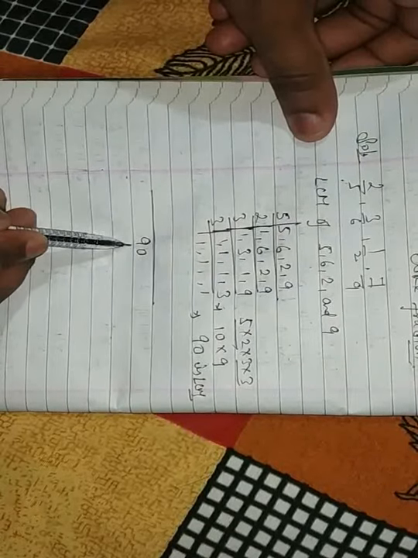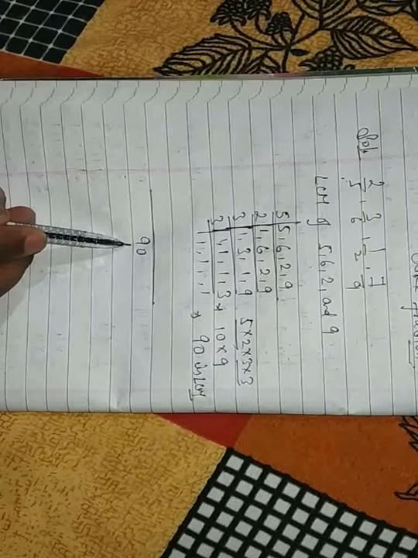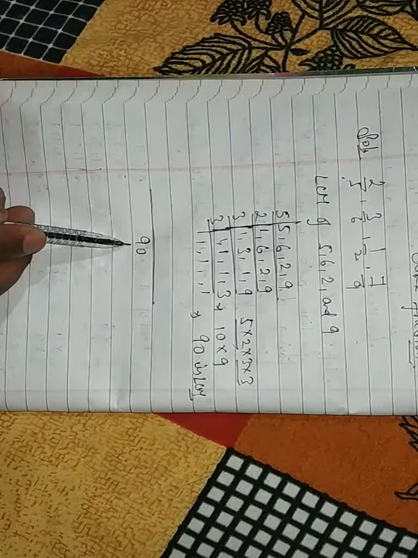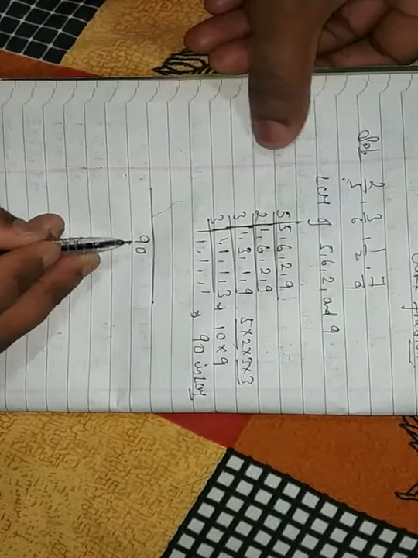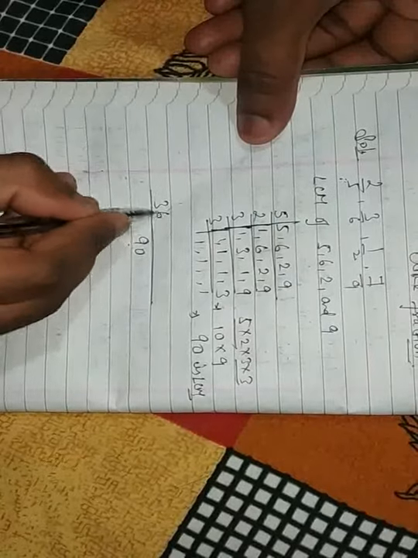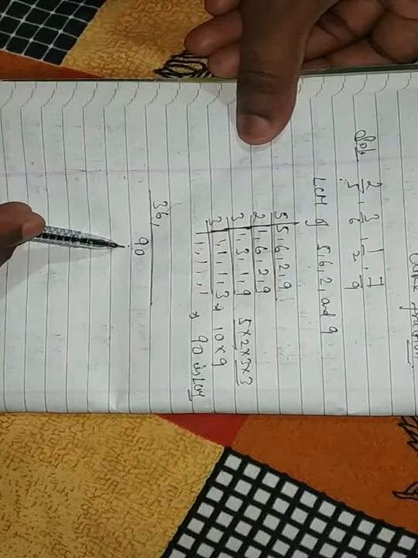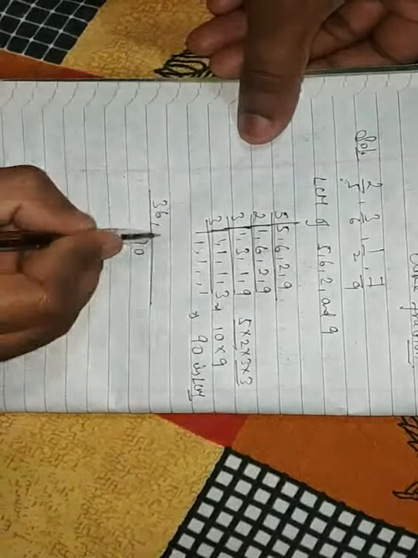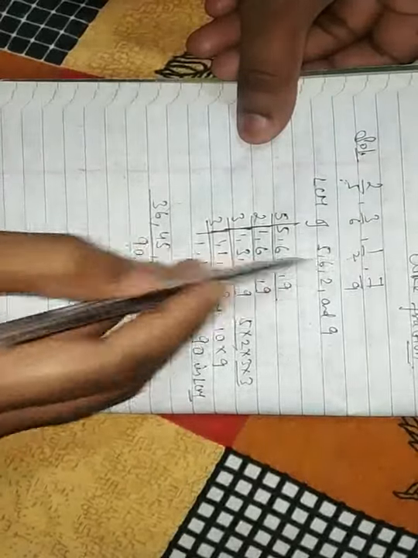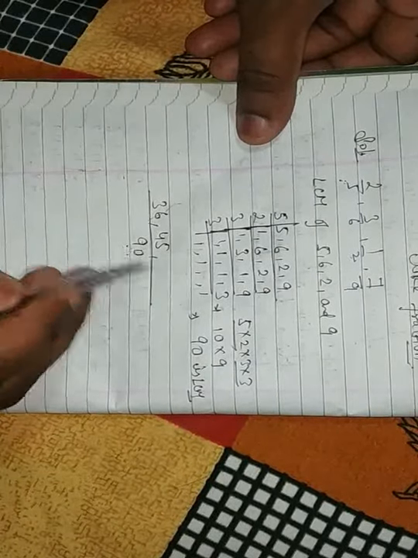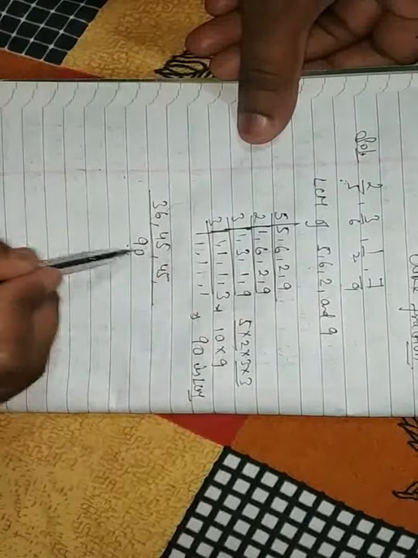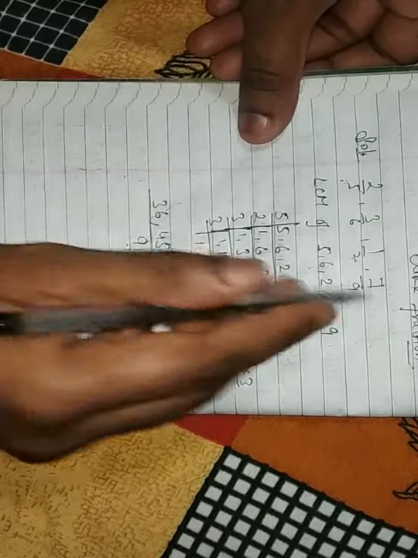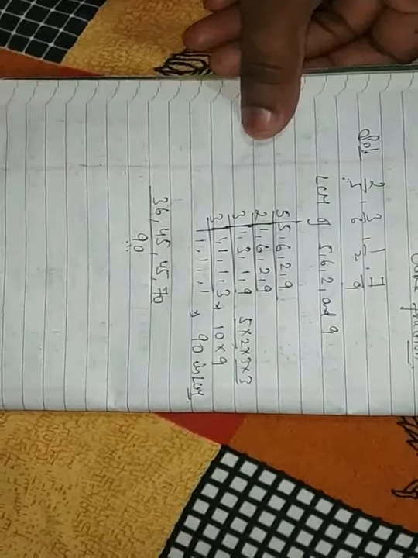5 will divide 90 how many times? 18 times. 18 2s are 36. 6 will divide 90 15 times. 15 3s are 45. 2 will divide 90 45 times. 45 1s are 45. 9 will divide 90 10 times. 10 7s are 70.